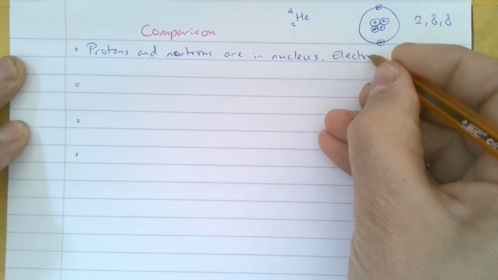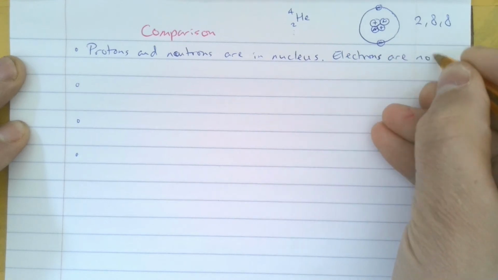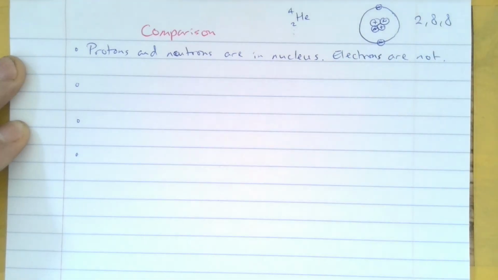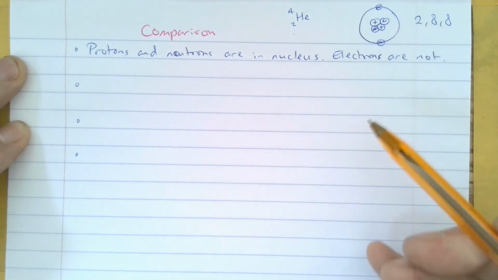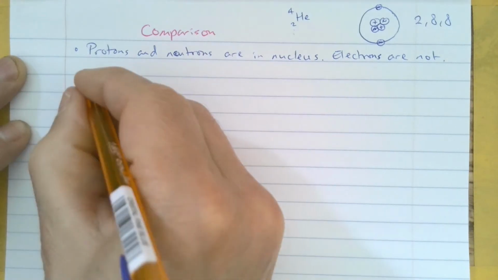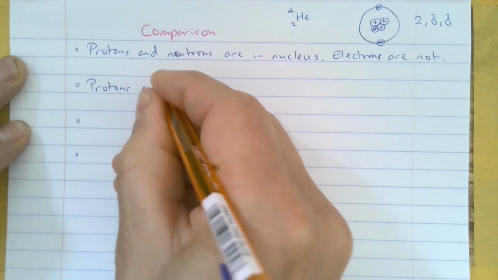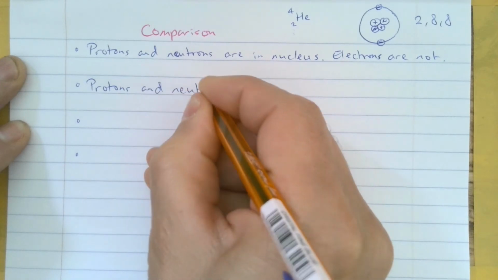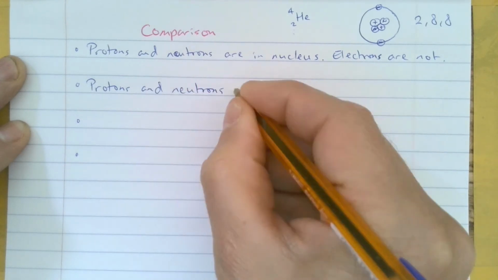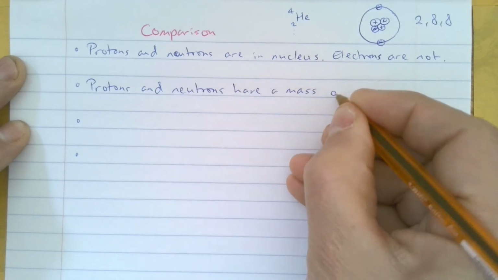Electrons are not. Okay, that's fine. I could say electrons orbit, that's fine, but I'm just saying for now electrons are not. Protons and neutrons have a mass of 1.